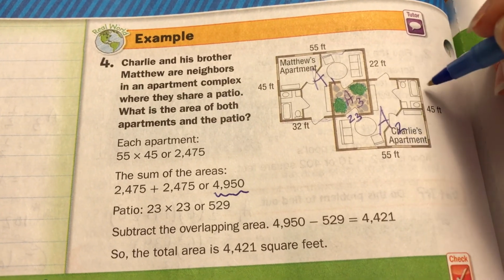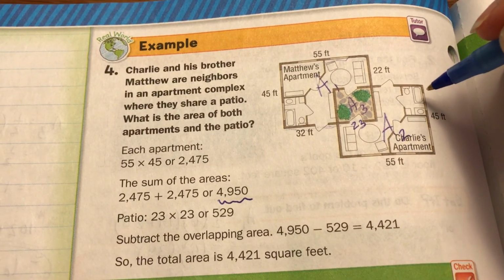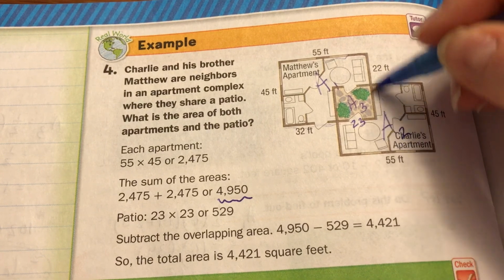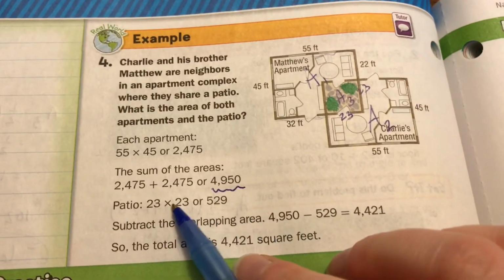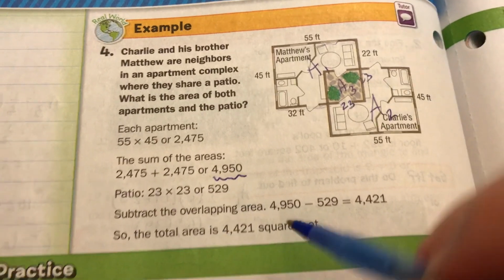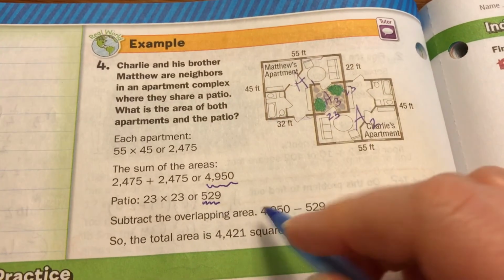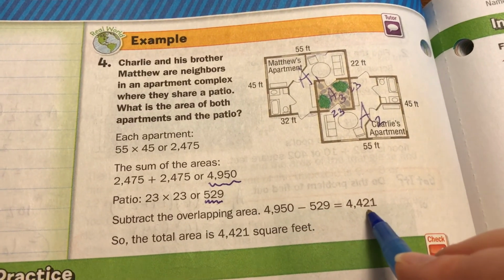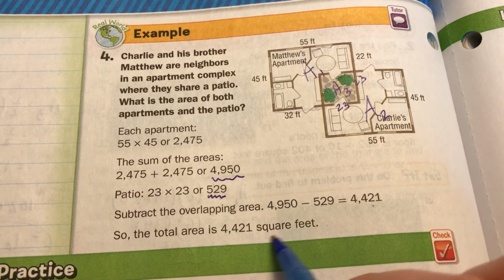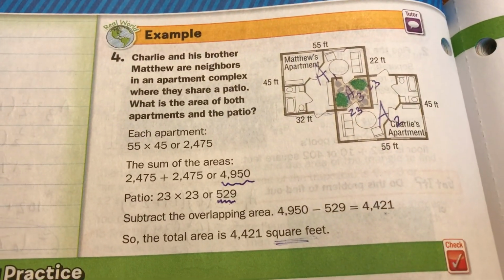And here, we got to use this one, 45, take away the 22, so that'd be 23. So 23 times 23 is this overlapping area. We need to do the total minus the overlapping, and that gave us 4,421 square feet.